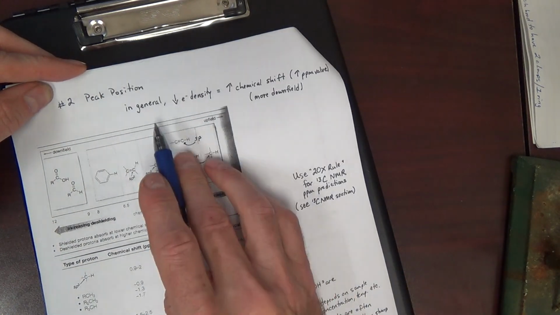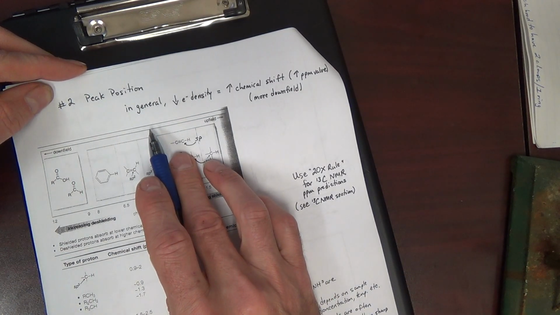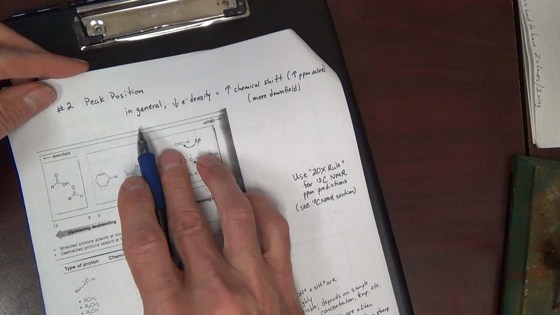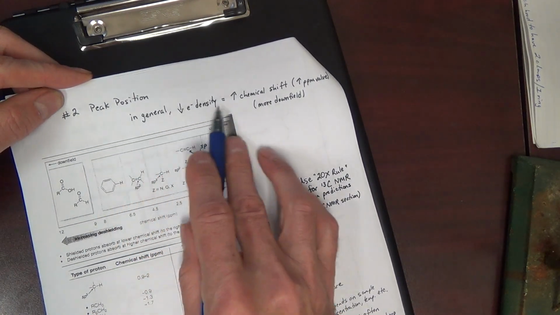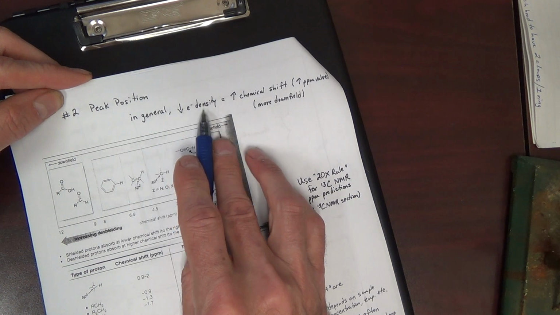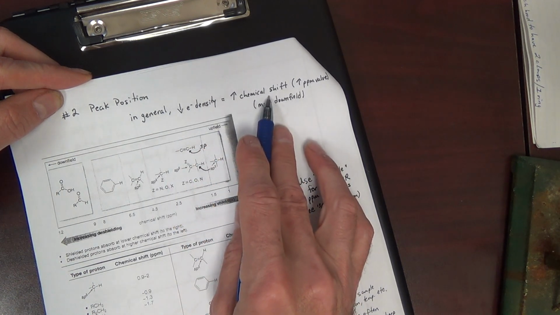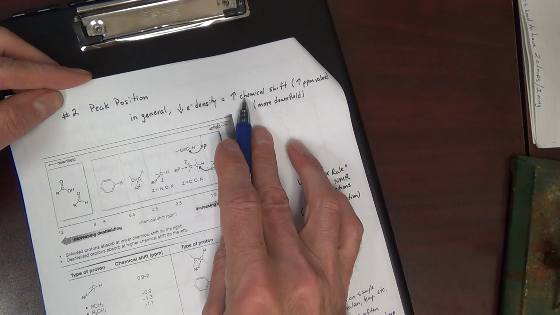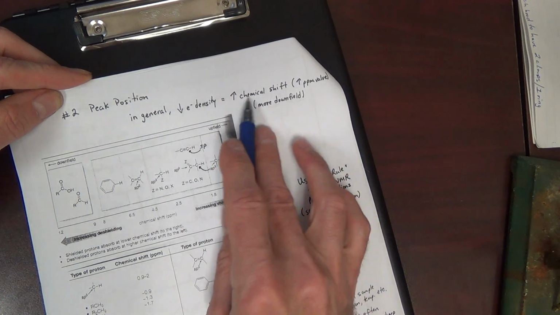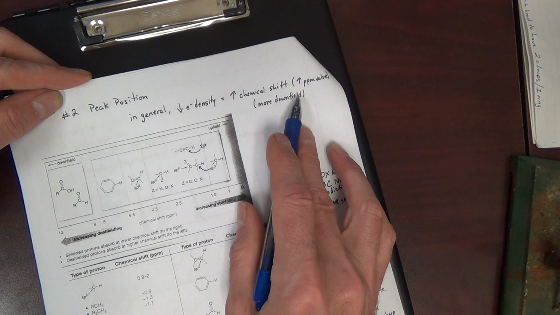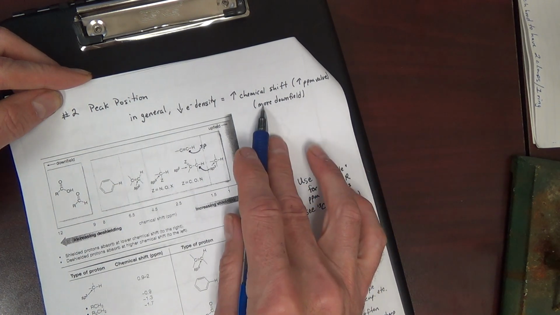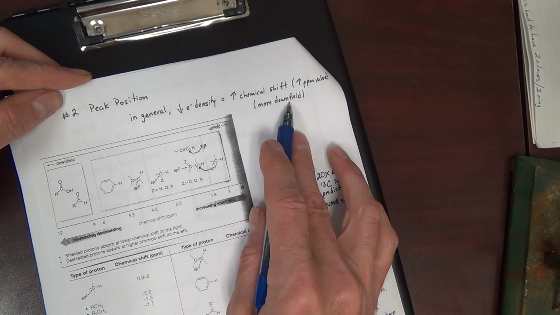Remember shielding, deshielding? Let's make a statement about that. Working statement: in general, lower electron density is going to equal higher chemical shift, or delta value, or ppm position. And a higher ppm value is going to be more downfield.